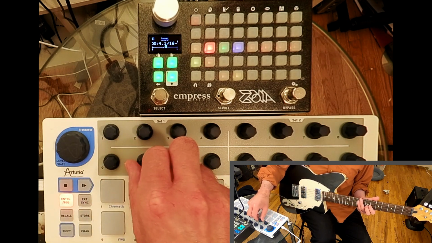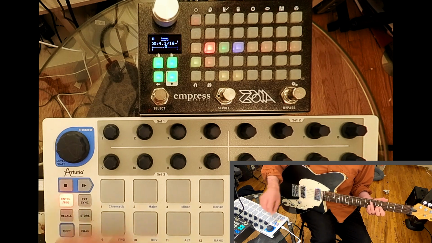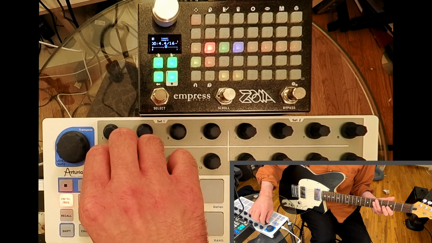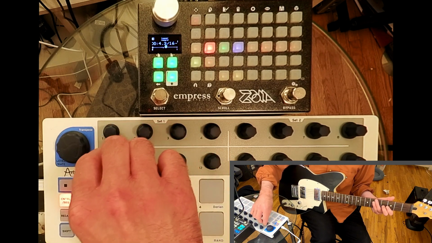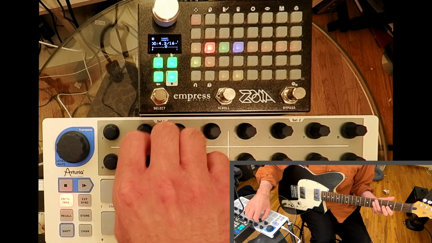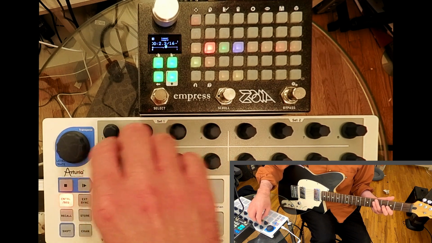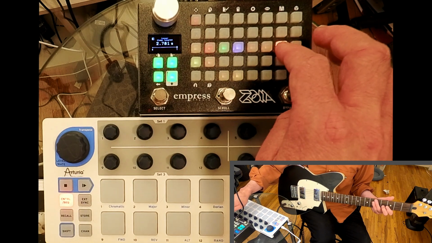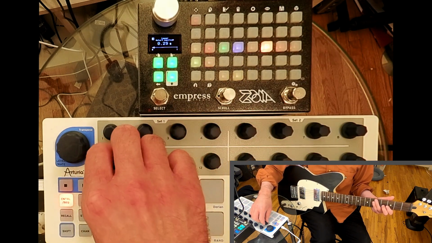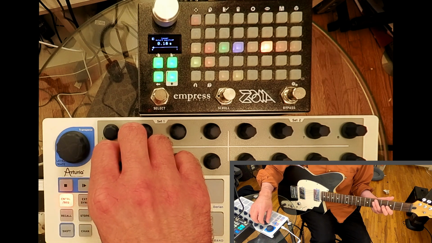Shorten the window a little bit. And now, you can hear all those little short bursts are from where we overdubbed using very small windows.